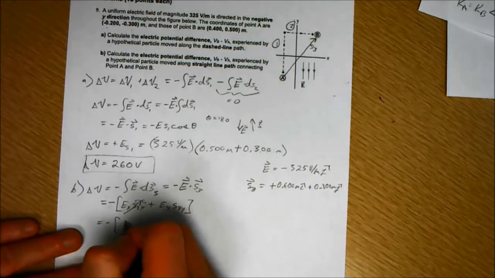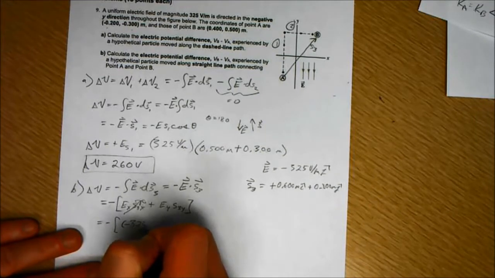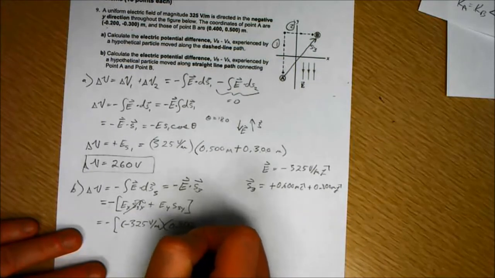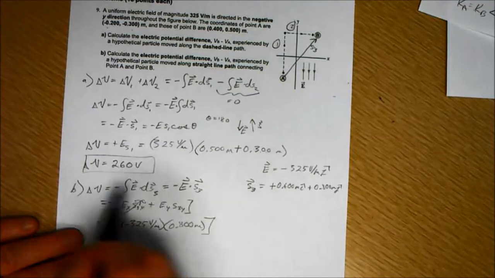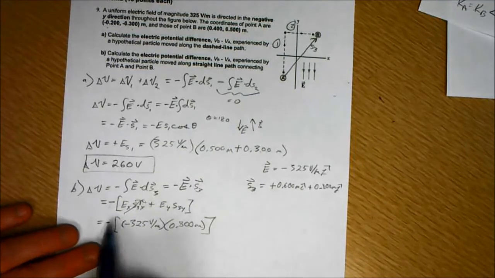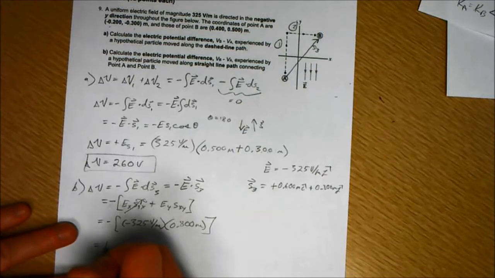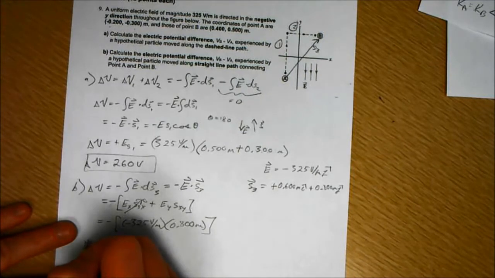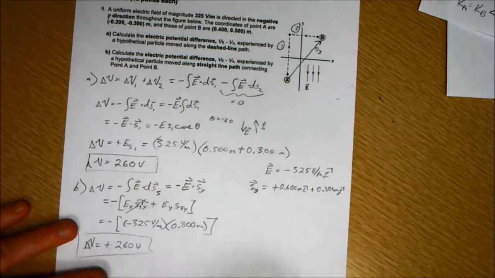So this is equal to negative 325 volts per meter times 0.800 meters. What do you know? That's going to come out to exactly what we have up here because the negatives will cancel out, and that'll be plus 260 volts. You get the same thing.